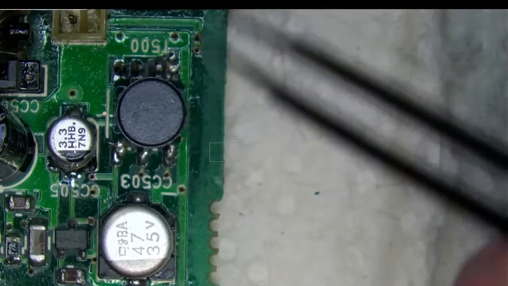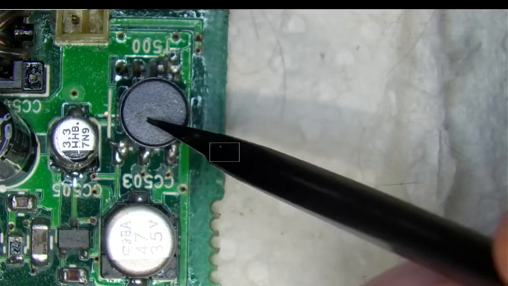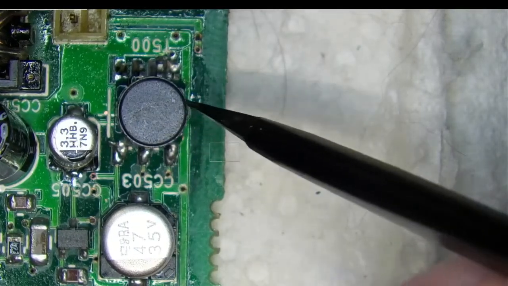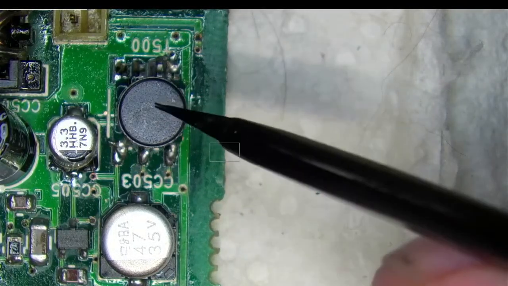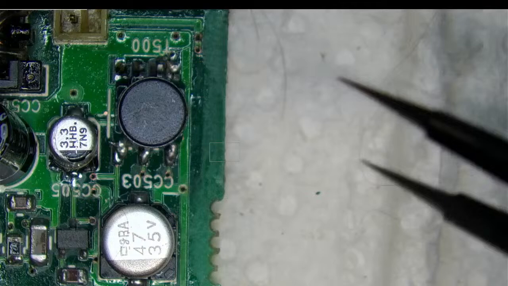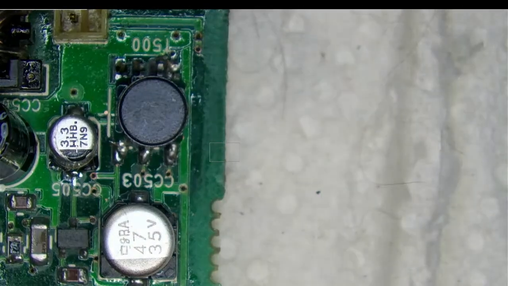So unfortunately, this part right here is literally unobtainium. The only way to get another one is to pull it off either another LT or another PC Engine GT or a Turbo Express. So it is a very, very, very expensive part and was the one part I was hoping wasn't broken. But unfortunately for me, it was.